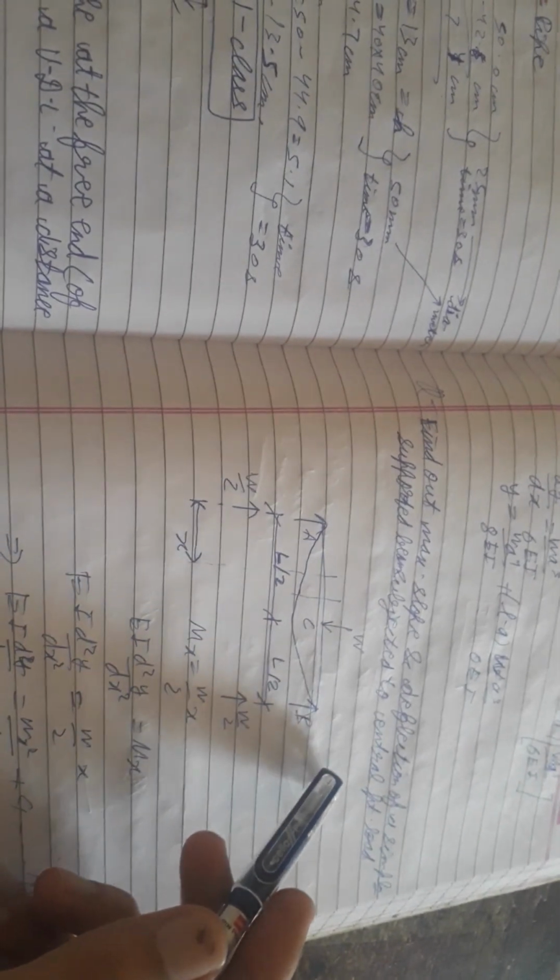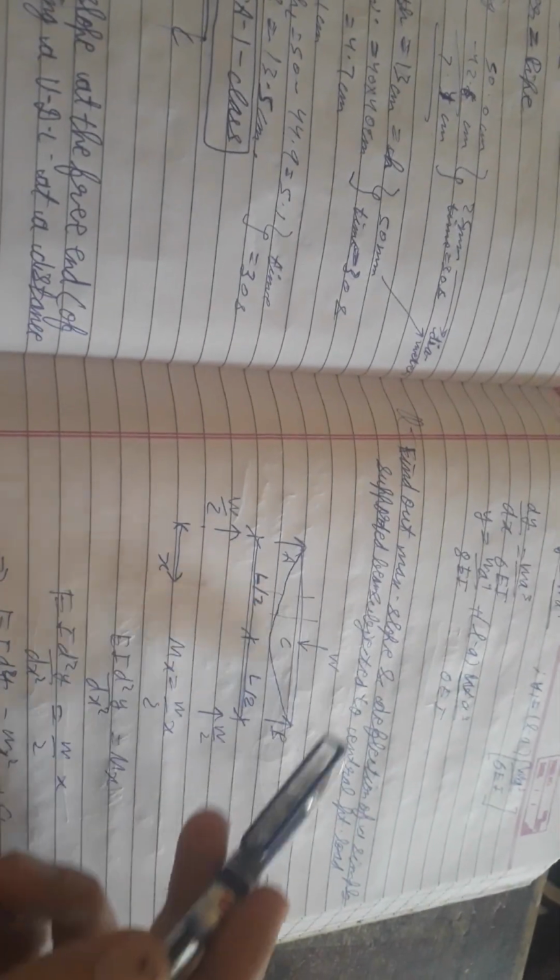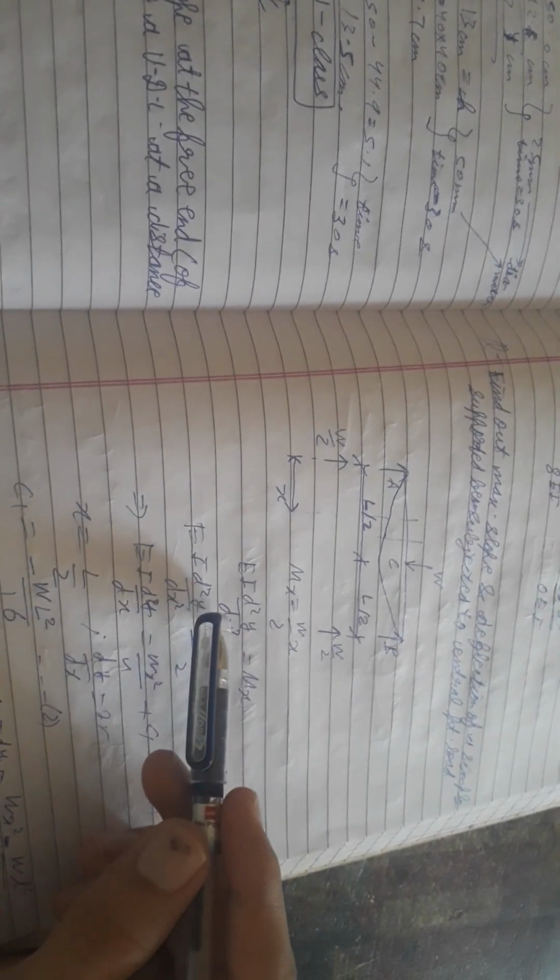Find out the maximum slope and deflection of a simply supported beam subjected to a central point load. This is L by 2, this is L by 2, this is A, C, W, B, this is W by 2, this is W by 2. Mx is equal to W by 2 into X, EI into d square y by dx square is equal to Mx, which is W by 2 into X. EI into dy by dx is equal to Wx square by 4 plus constant 1. At x is equal to L by 2, dy by dx is equal to 0, so C1 is equal to minus WL square by 16.